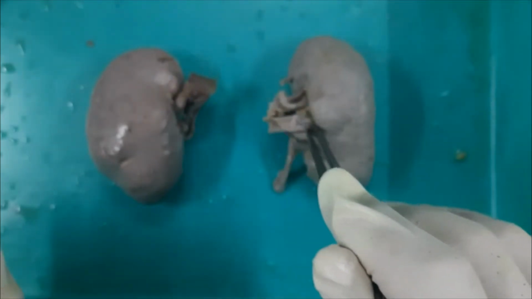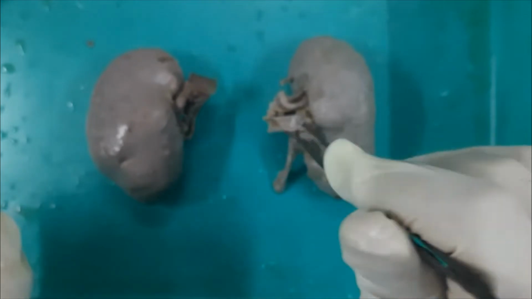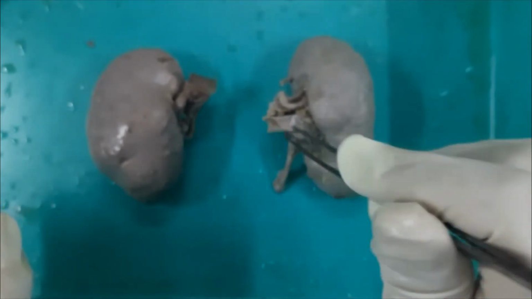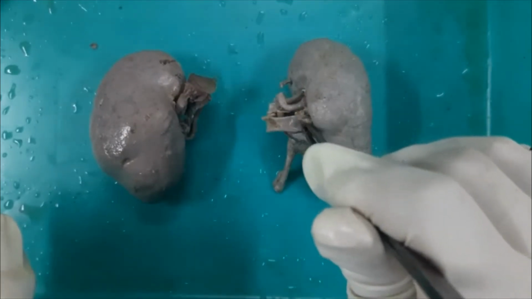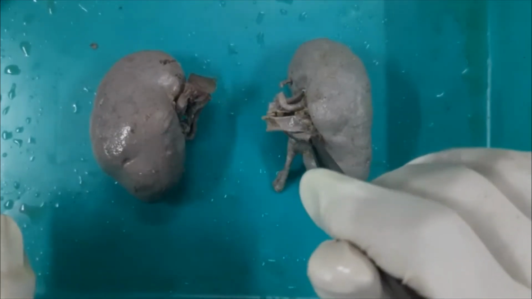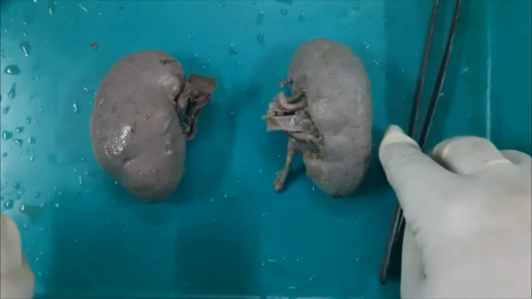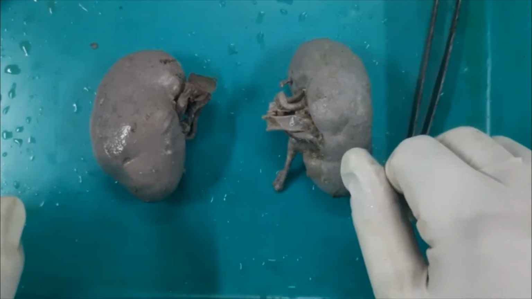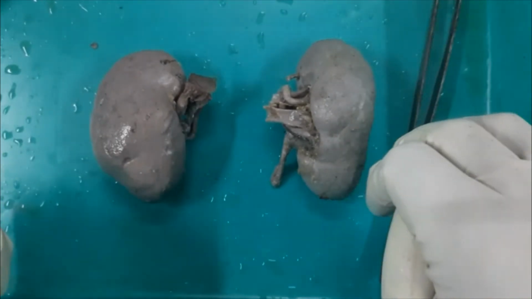This is the medial border, from upper pole to the lower pole, which shows an indentation or depression through which various structures are coming out. That is the medial border, and that area from where these structures are coming out is called the hilum. I hope that you have understood all these external features.